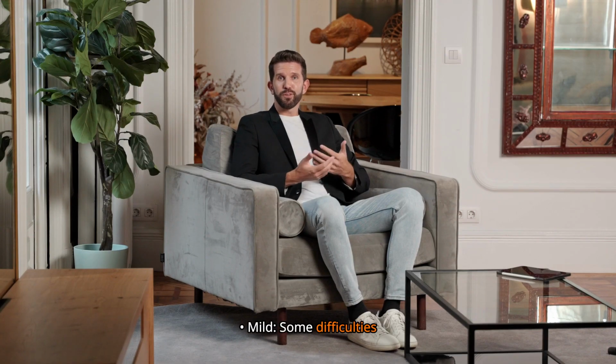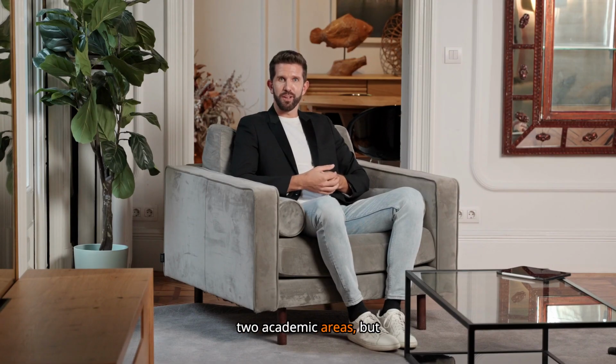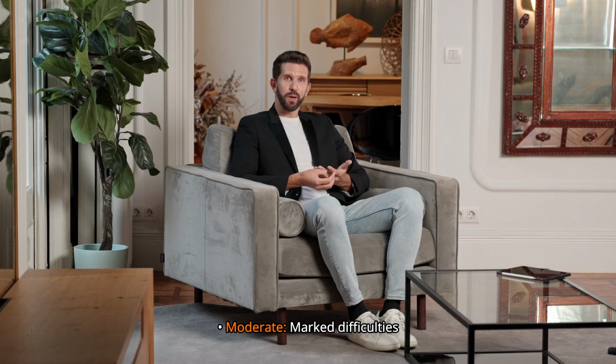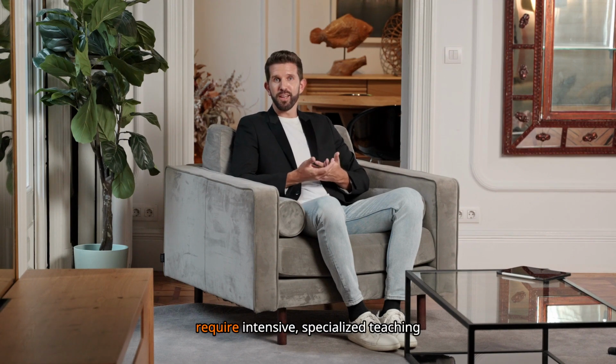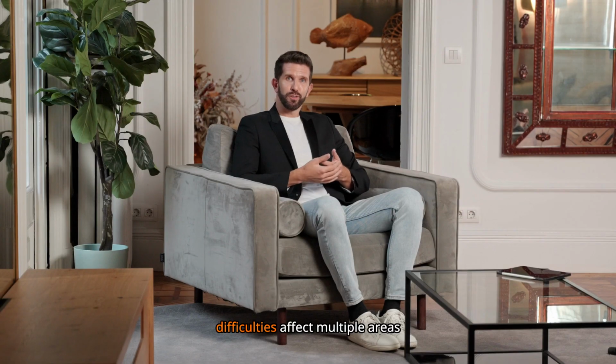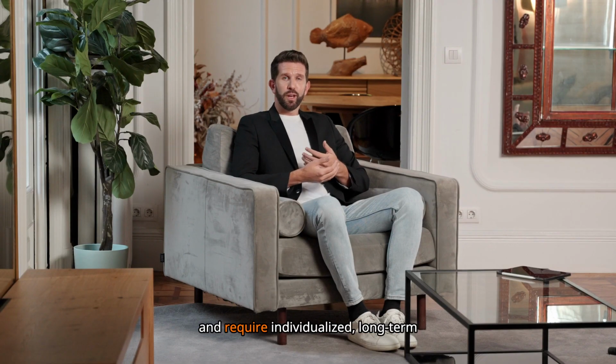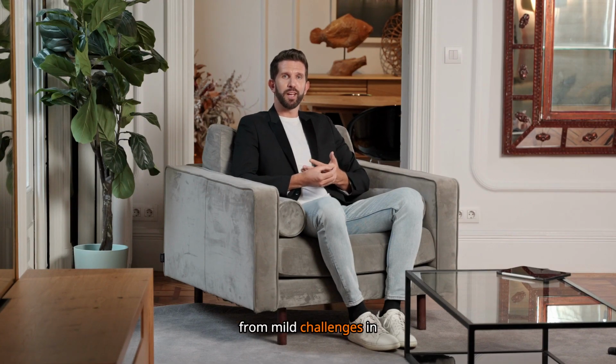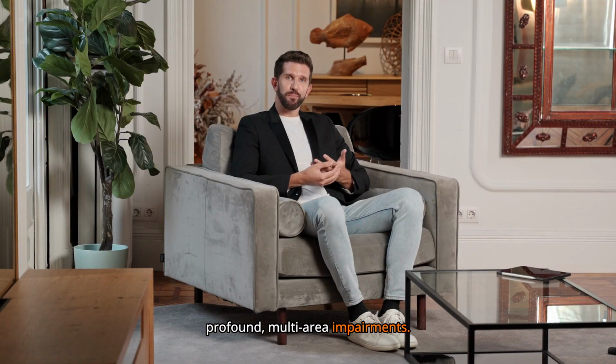Mild. Some difficulties exist in 1 or 2 academic areas, but individuals can compensate with minimal support. Moderate. Marked difficulties require intensive, specialized teaching and ongoing accommodations. Severe. Severe pervasive difficulties affect multiple areas and require individualized, long-term support. These specifiers remind us that SLD is not one size fits all. It's a spectrum, ranging from mild challenges in a single domain to profound multi-area impairments.